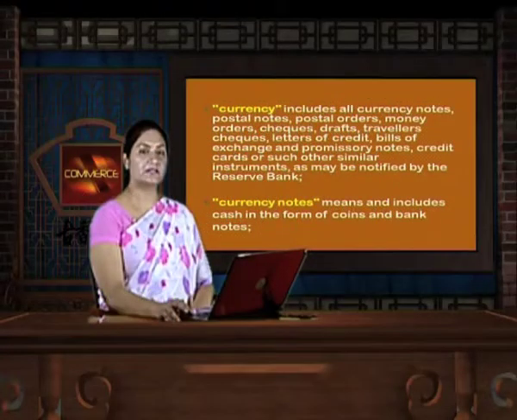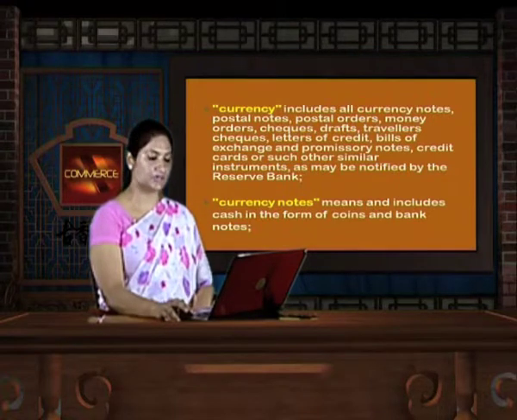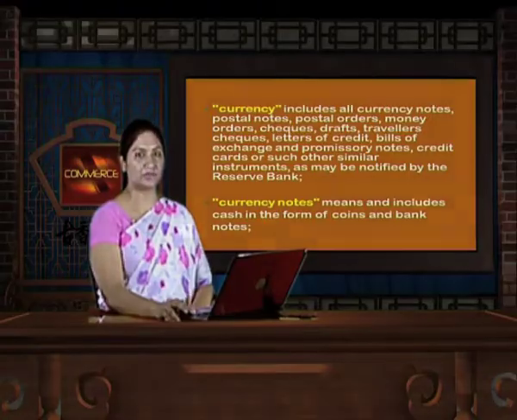The currency would include any kind of instrument which can be converted into money and is represented by way of letters of credit, bills of exchange, promissory notes, postal orders, checks, etc. Currency notes, on the other hand, would mean and include cash in the form of coins and bank notes.